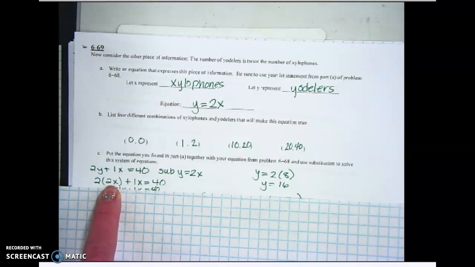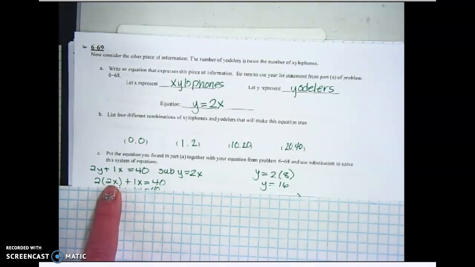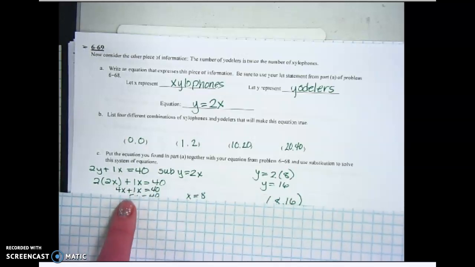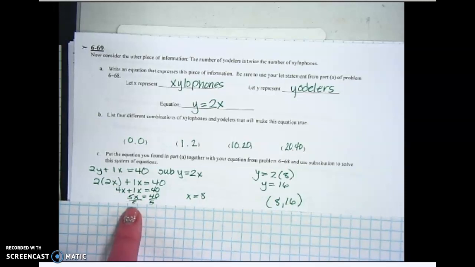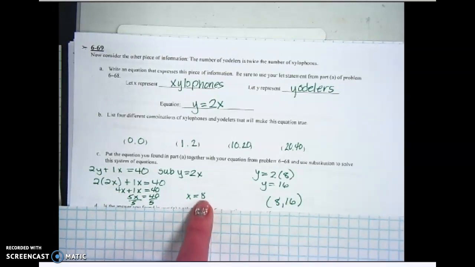Distributive if we need to, but in this case, it's just multiply, right? 2 times 2x is 4x. I add the 4x and the 1x to get 5x. I divide both sides by 5, and I get x equals 8. Okay? X is the number of xylophones.